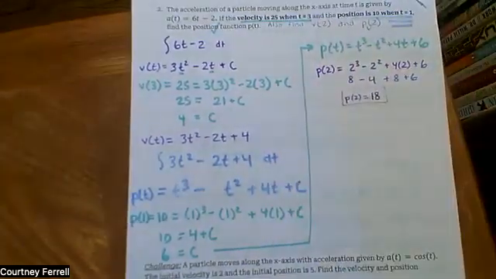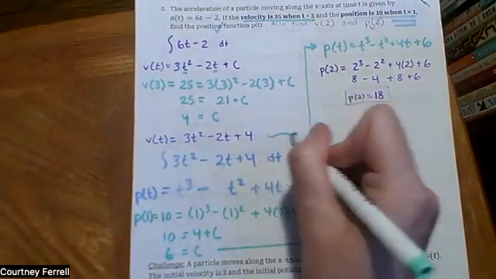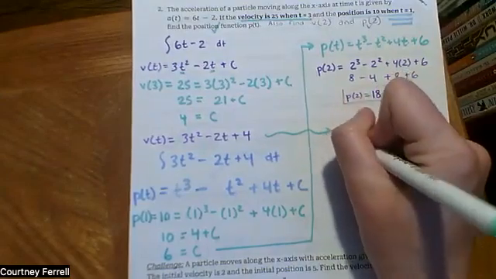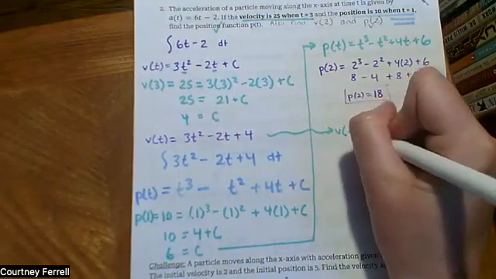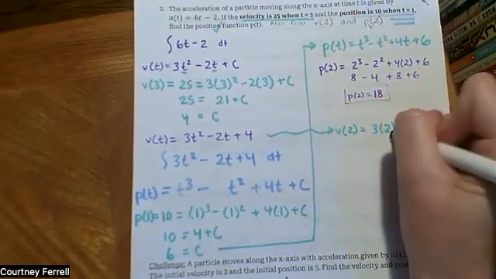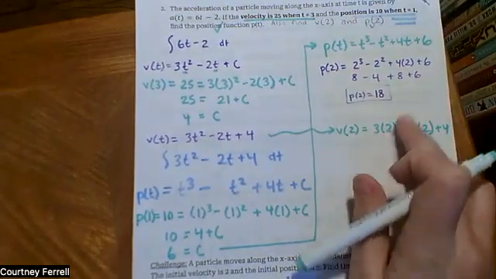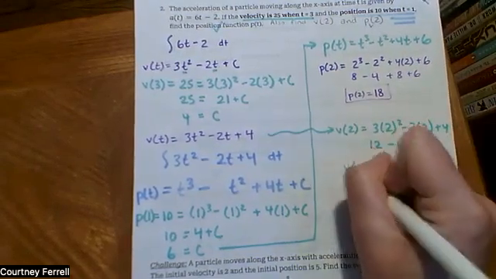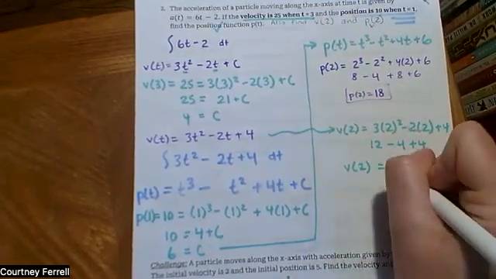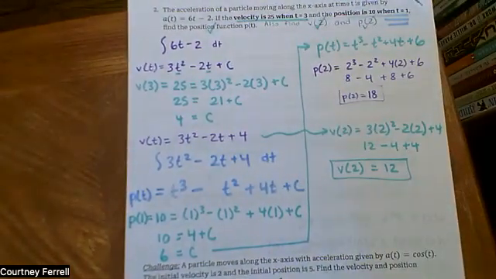And then v of 2, we know that v of t is this. So v of 2 is 3 times 2 squared minus 2 times 2 plus 4. 4 times 3 is 12 minus 4 plus 4. So v of 2 equals 12. Did all 3 things. Great.